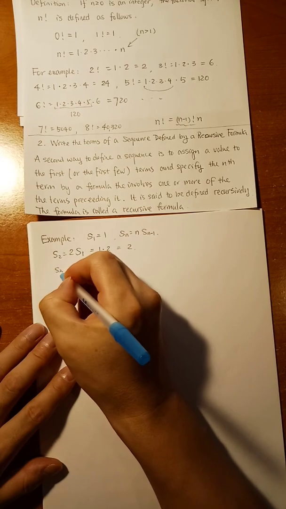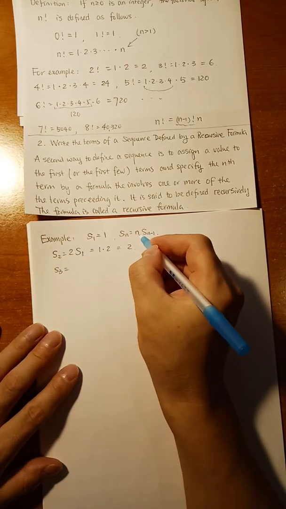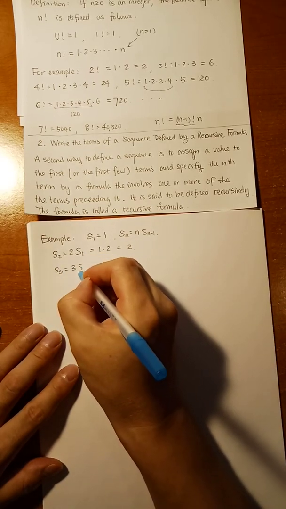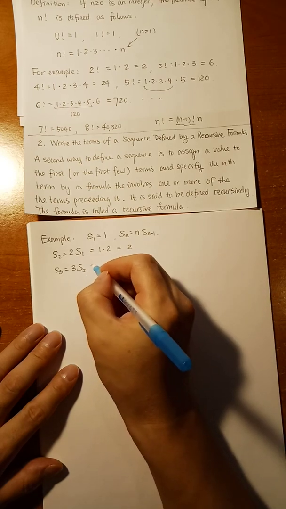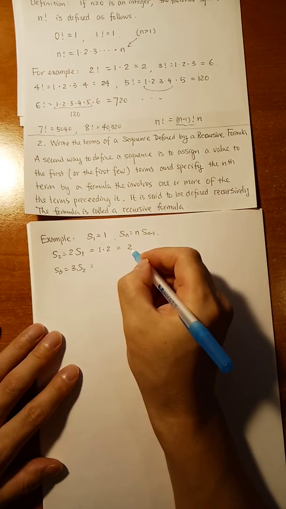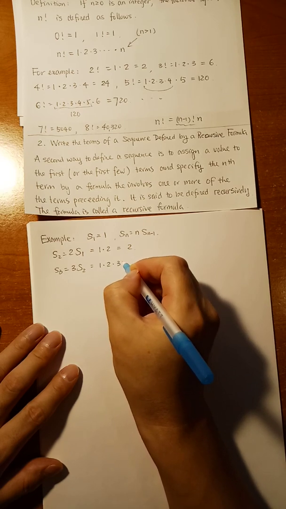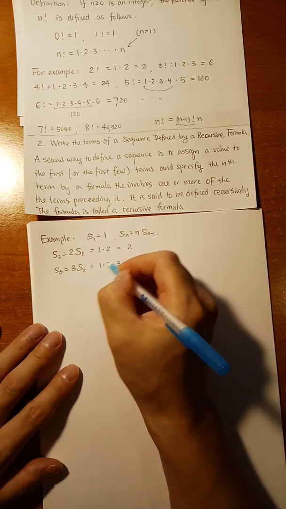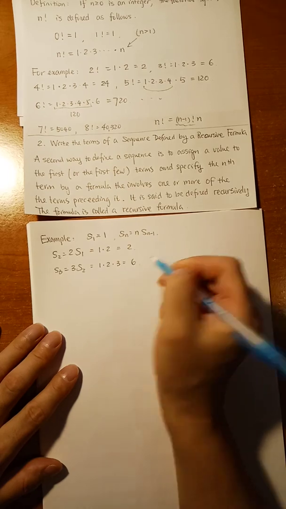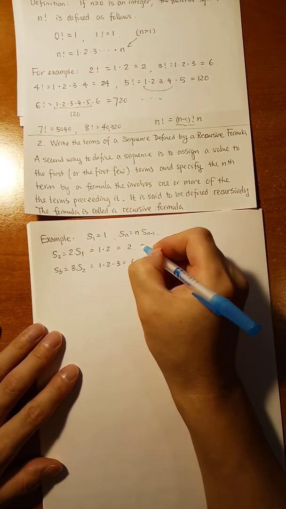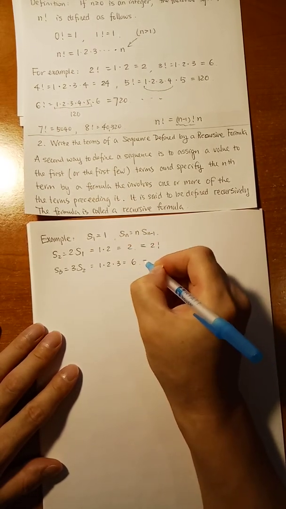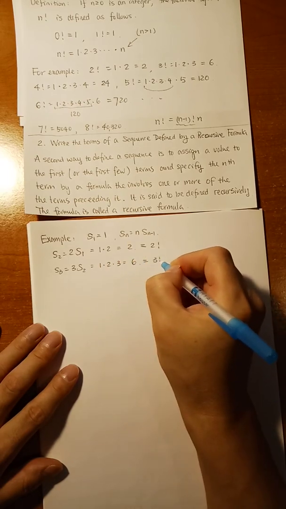Then let's talk about S3. S3 here, n is 3, so here's a 3. S3 minus 1 is 2, so it's 3 times S2. S2 is 1 times 2. So you just multiply the previous line by the number 3. So it's equal to 6. Here, 1 times 2 is 2 factorial. 1 times 2 times 3 is 3 factorial.